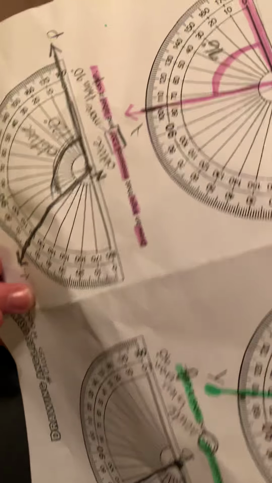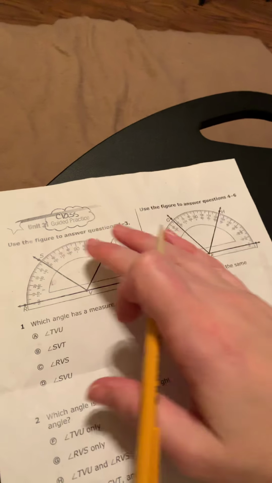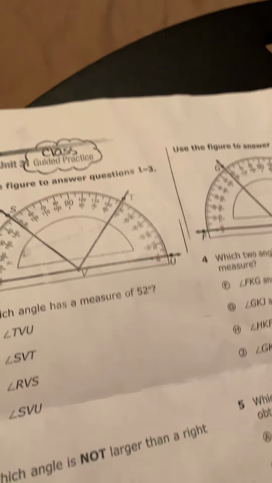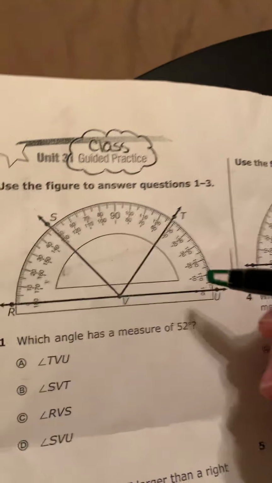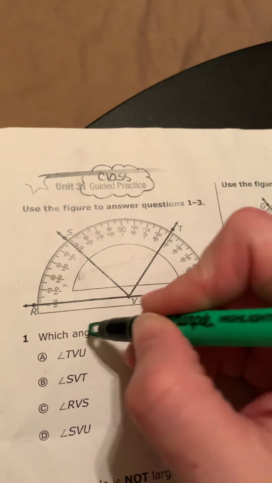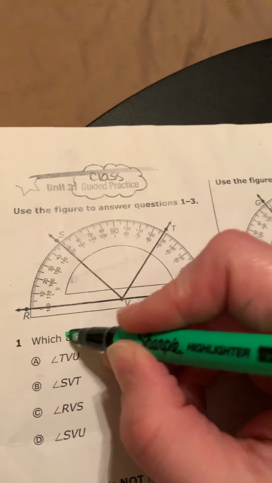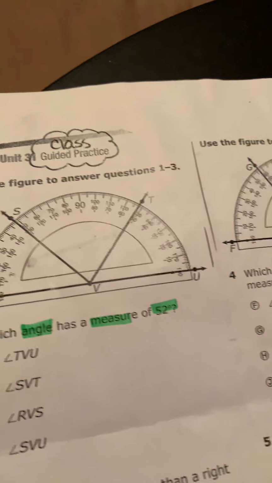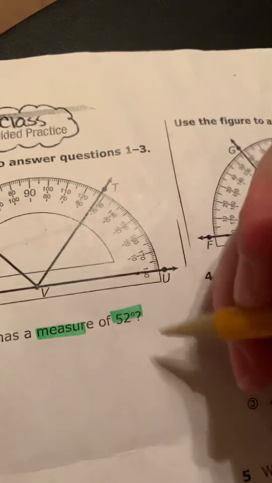All right, then I usually tell the students, this is what you're going to see, though, on a STAR test. Because on a STAR test, you're not drawing the missing angle. You're choosing which segment or which ray completes it. All right, so boys, read the question. All right, girls, what are we looking for? The angle, which angle? That measures what? 52 degrees, all right?